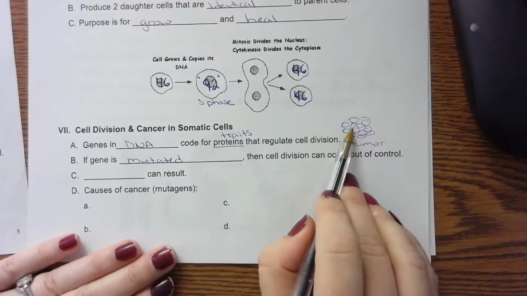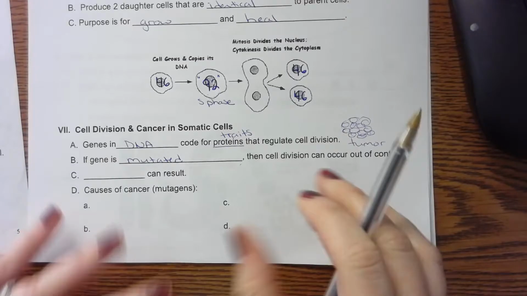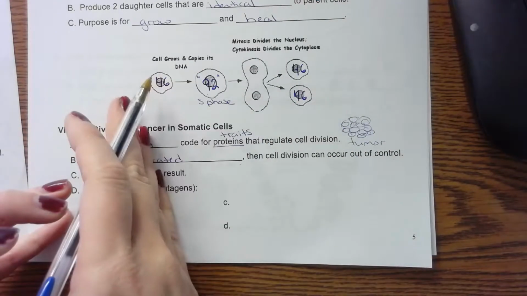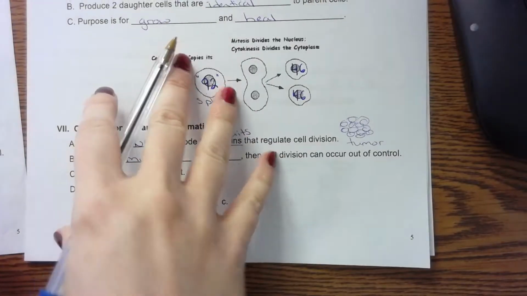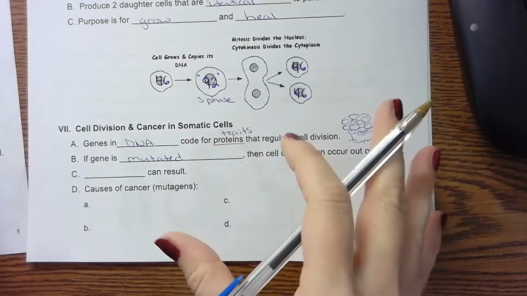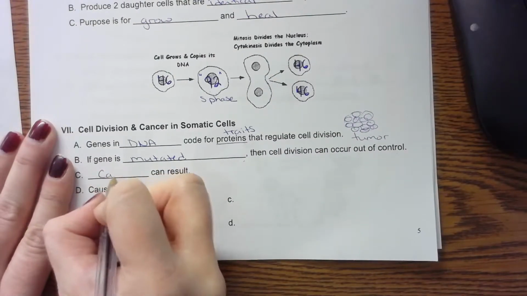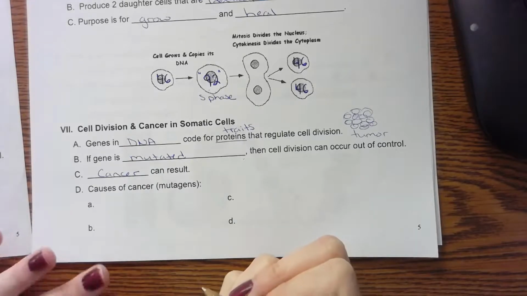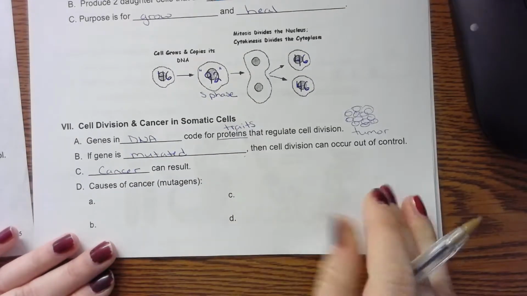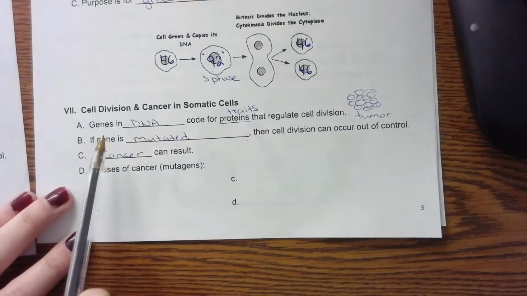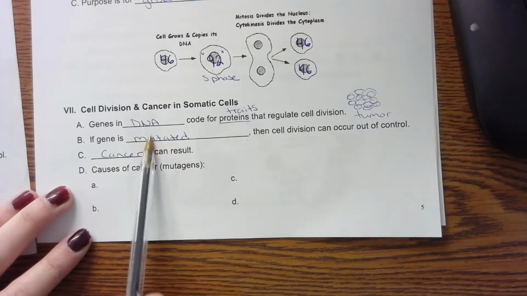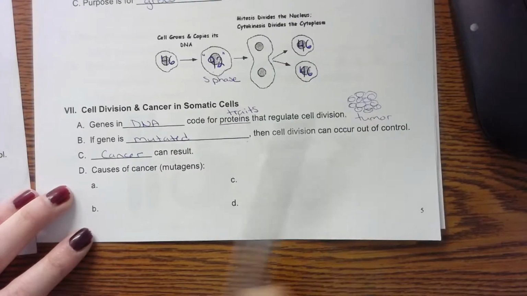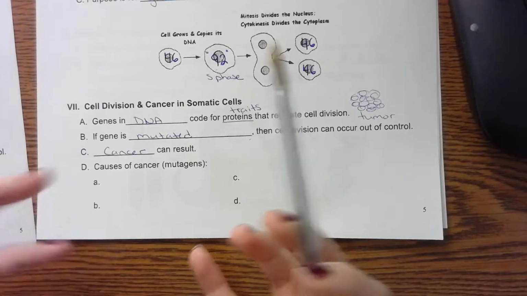So that tumor can cause a lot of problems. It can block pathways in your body. It can break off, go to another part of your body, grow there. It's just going to keep growing and growing because it's out of control. So that is when cancer results. So let's talk about things that could cause a mutation in your DNA that could result in out of control cells that cause cancer.